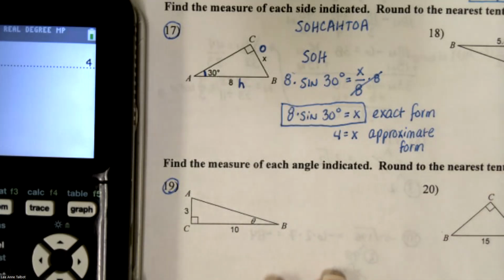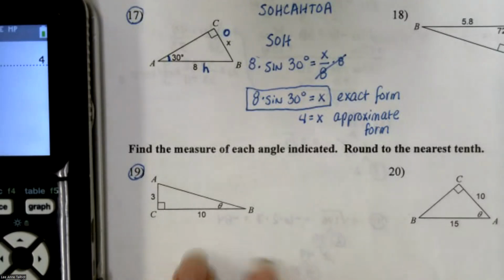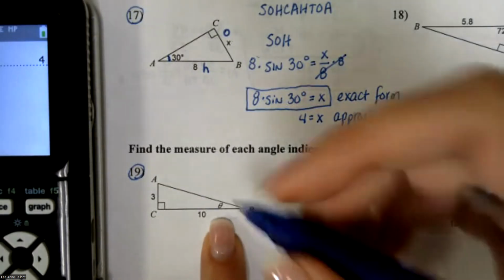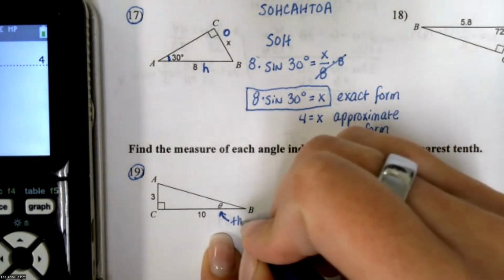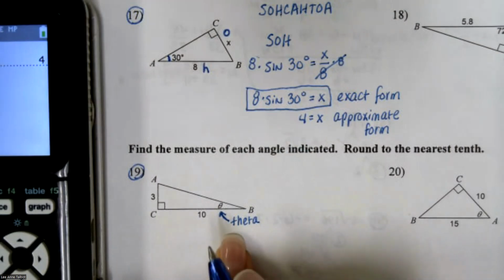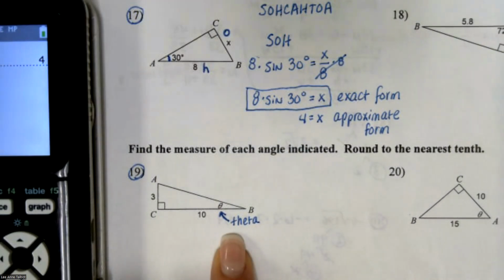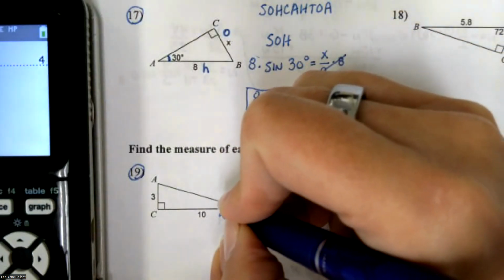Okay, moving on to number 19. The first thing I need to tell you about number 19 is there's a little symbol in here. His name is theta. And theta is the variable that we use most of the time for angles. So I'm going to do the same process I did up here. I'm going to mark the angle they gave me.